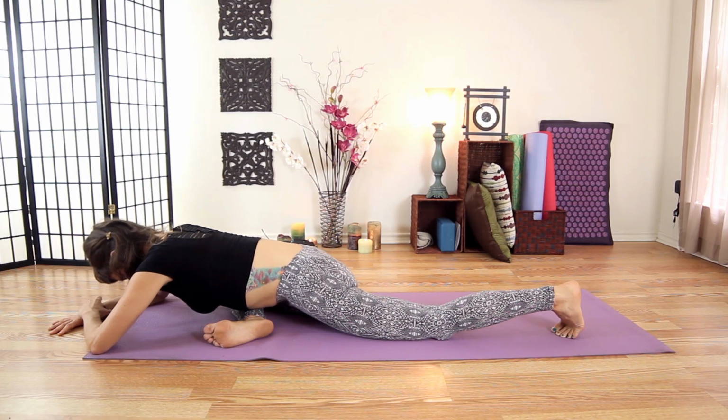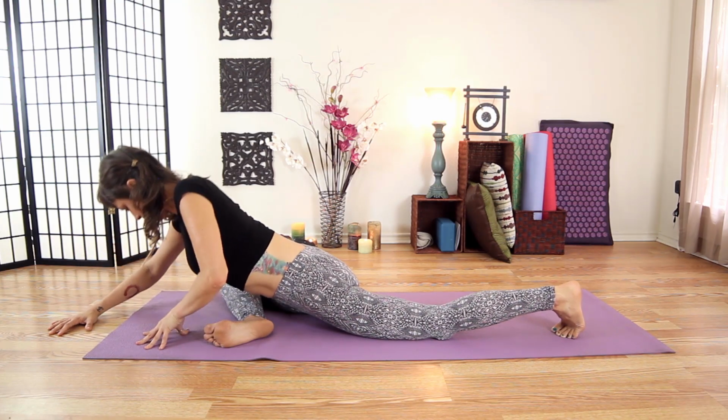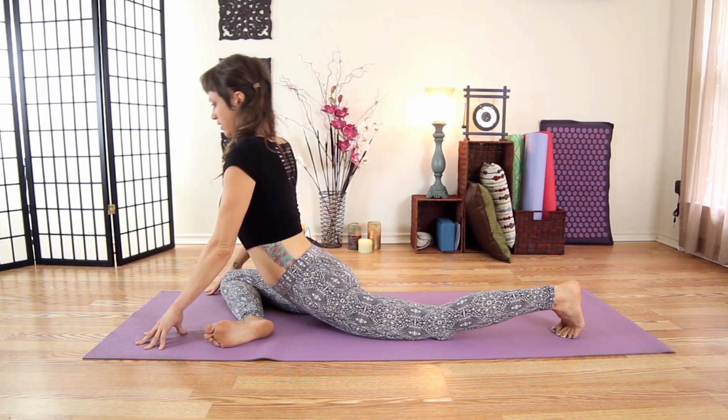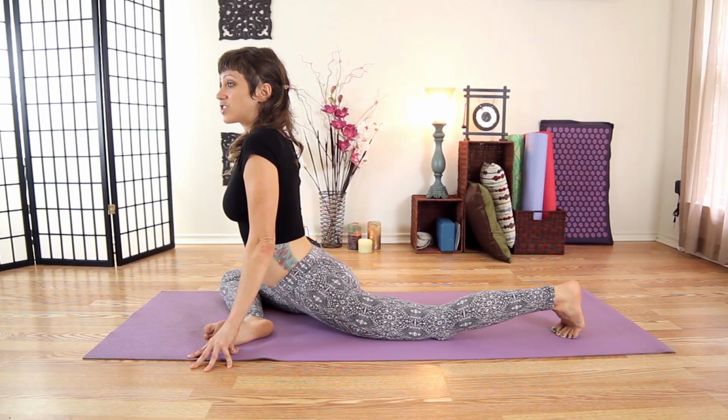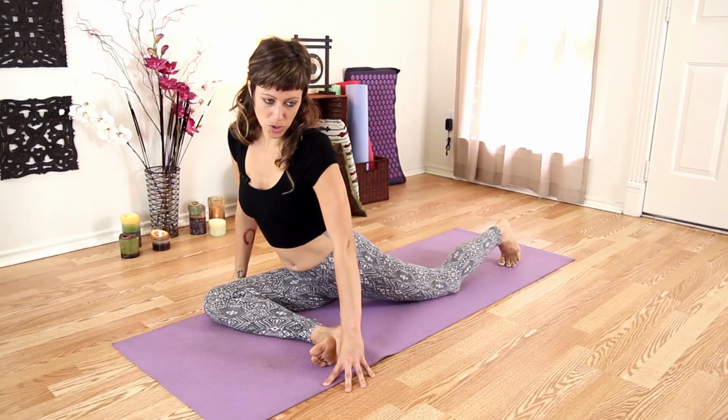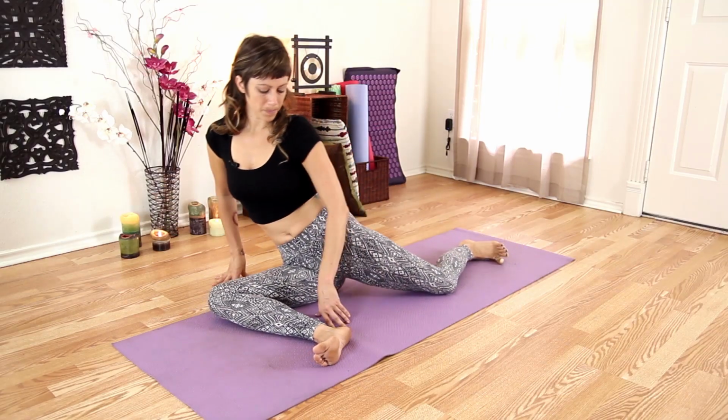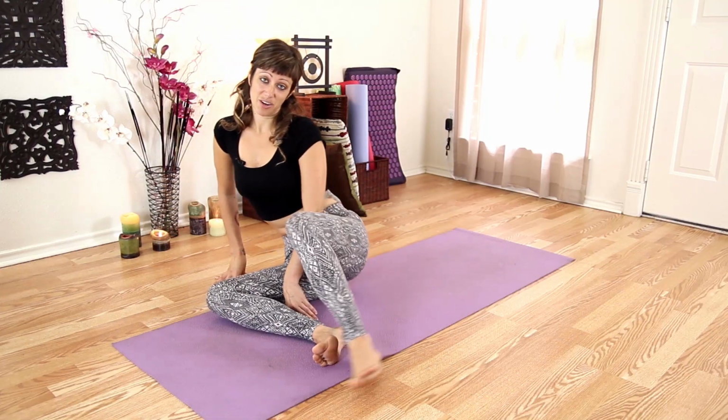And slowly press yourself all the way back up. Lift through your heart. Now to switch to the other side, just shift your weight onto your right hip. And you can bring your left leg around to the front.